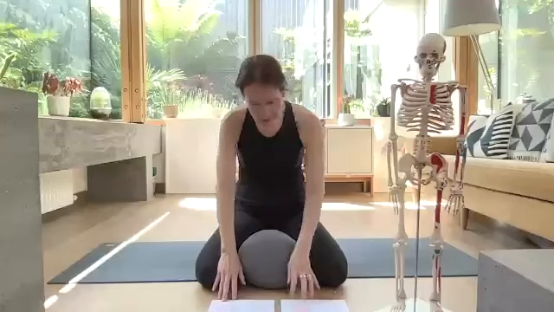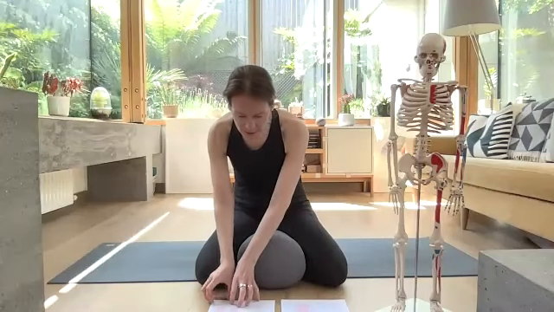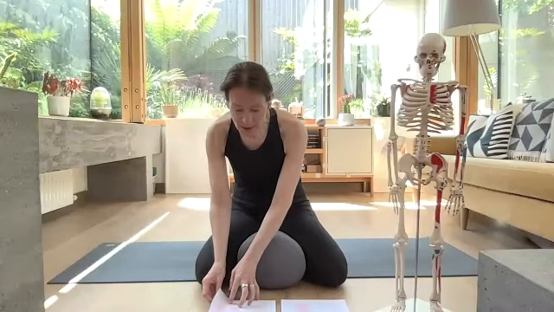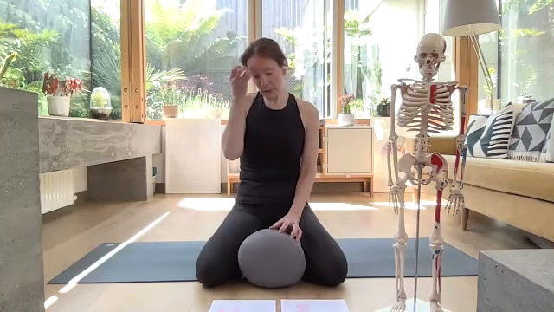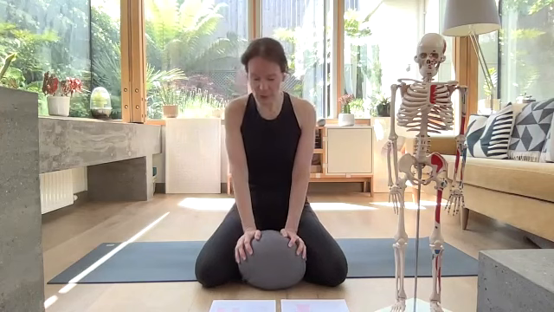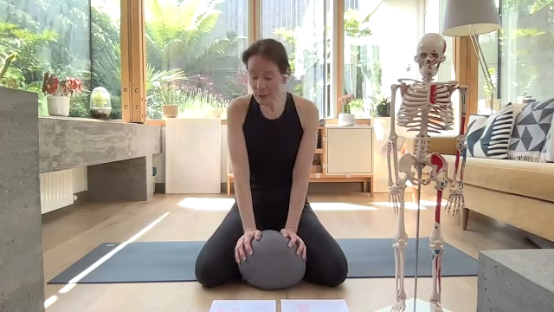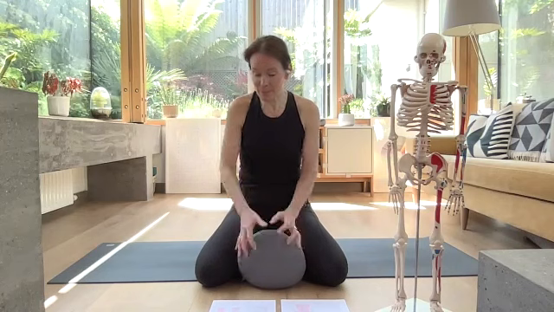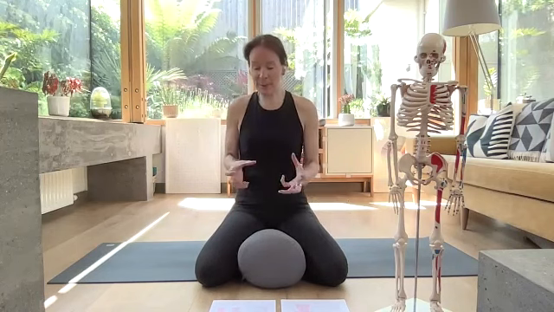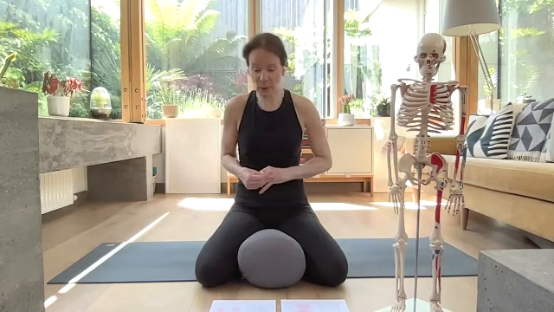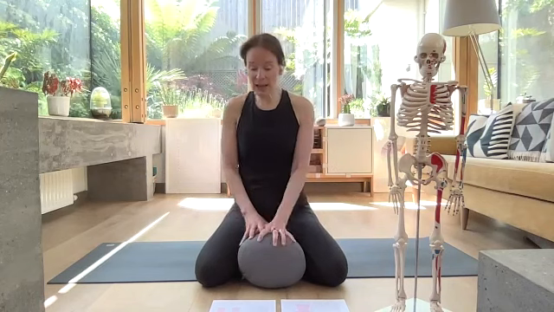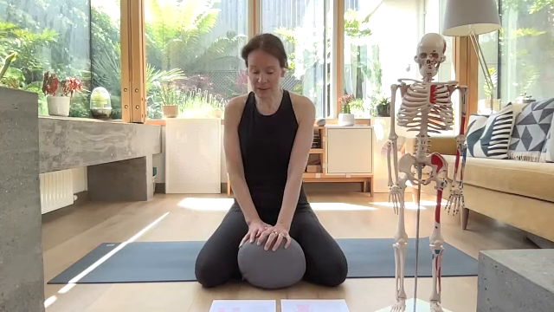Okay, and then let's go into the rotators. As I mentioned, the internal and the external obliques, which you can have another look at in some of my articles, would be the rotators. But then you also have this bigger family of muscles that run up and down the spine, all along the spine, called the rotators and the multifidus.